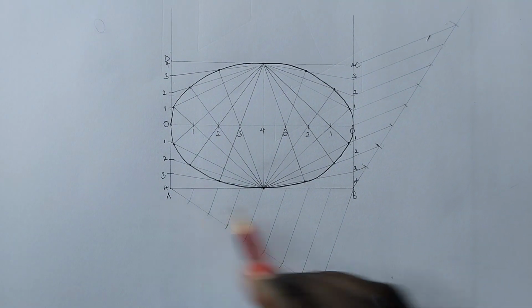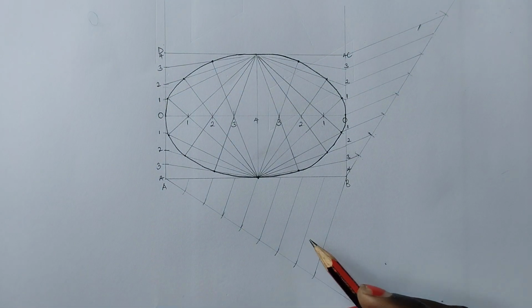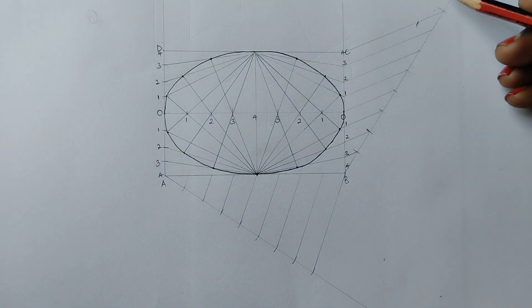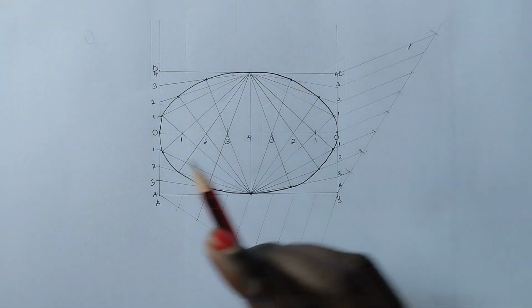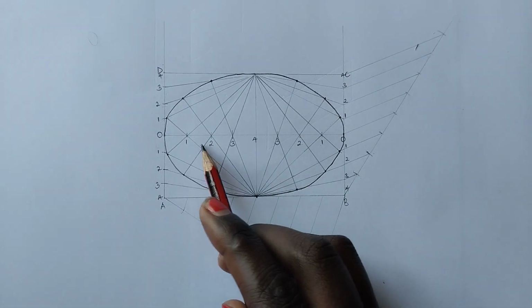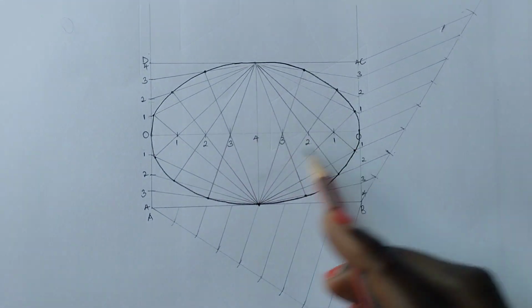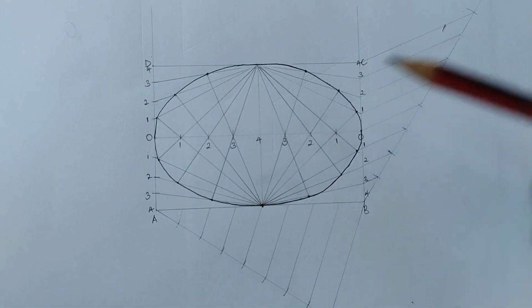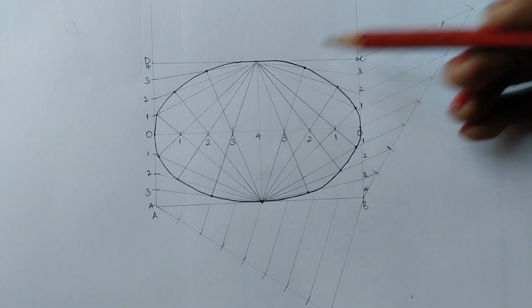So make sure you know how to divide a line. You divide the length into 8 equal parts, you divide the width into 8 equal parts, and then you name these numbers. You can name 1, 2, 3, 4. Remember, our naming is very important because we are passing through line 3 and stop at line 3.